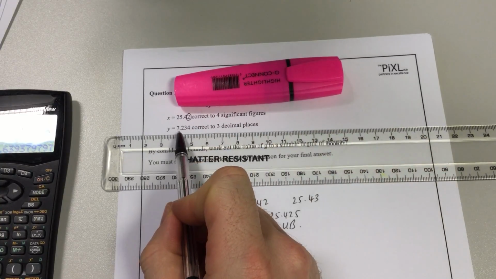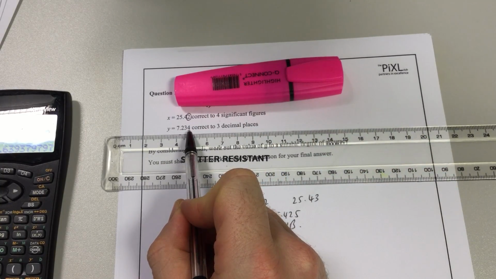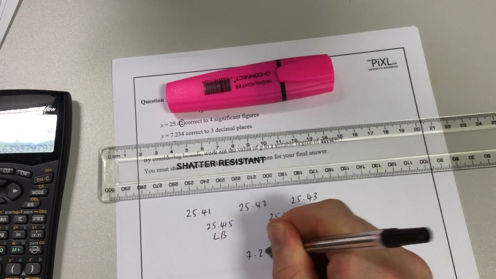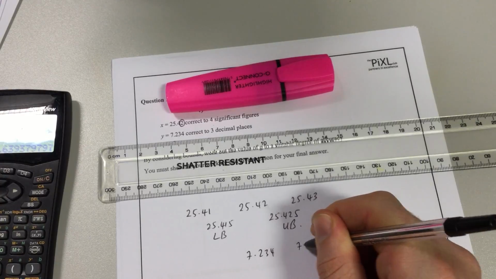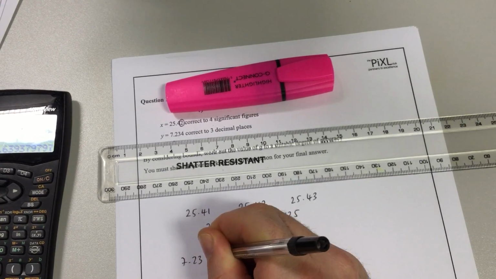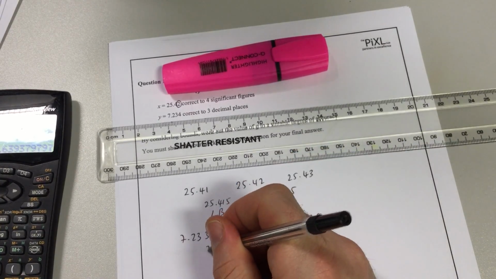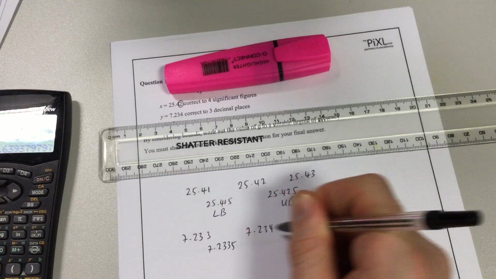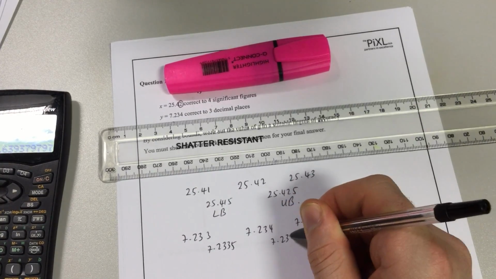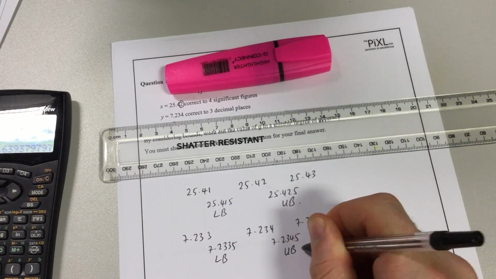So 7.234 is corrected to 3 decimal places. So the 4 was where it was rounded to. So it's the 4 that's going to go up by 1 and down by 1. So 7.234, 7.235, 7.233. And again, this grows a 5 to go there. So 7.2335. And this grows a 5 to go there. So 7.2345. So your lower bound and your upper bound.